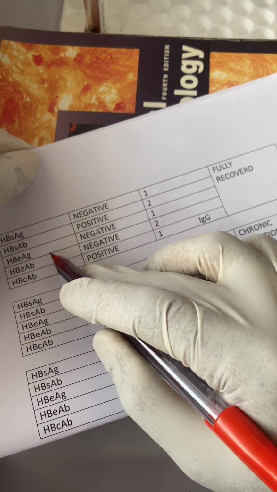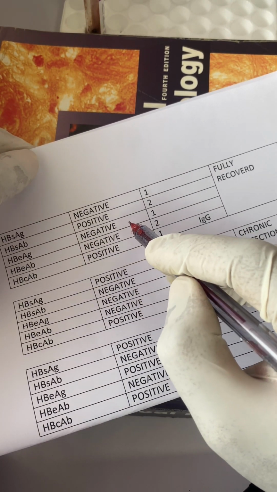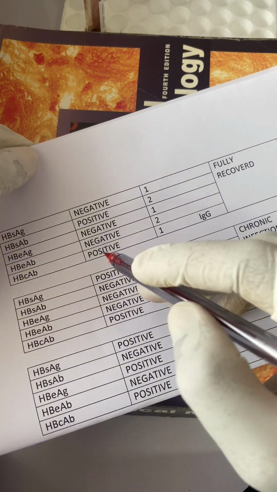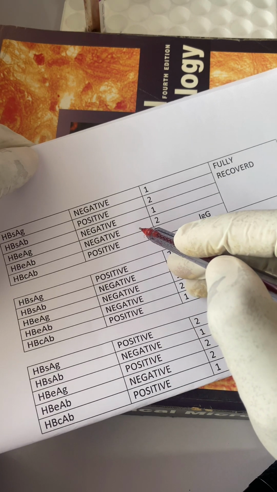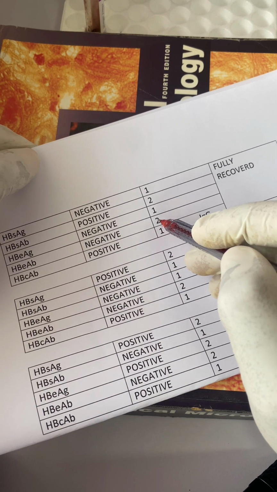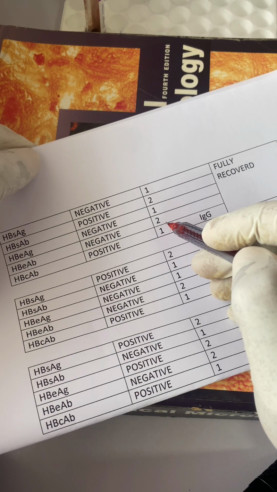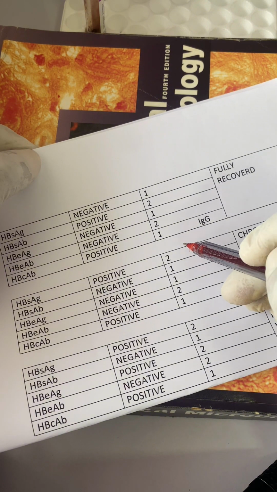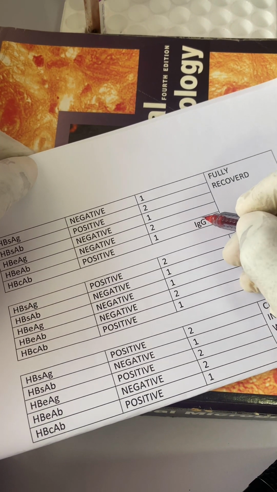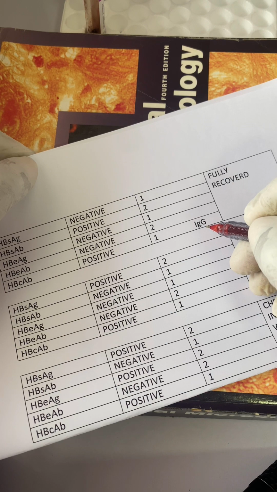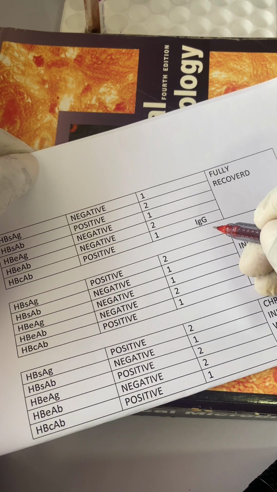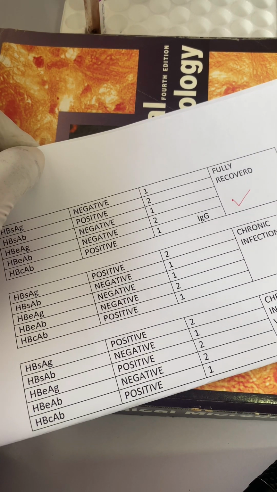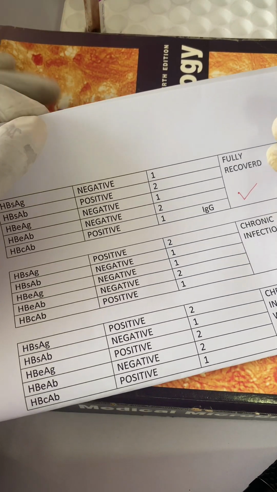Then the envelope antigen, of course, because you've recovered, it will be negative, so it will show us 1 in the test area. Then the envelope antibody obviously will also not be there because you've recovered, so it will show us 2 in the test area. Then the core antibody will also show positive because you have recovered, and this time the IgG titer will be very high. Yes, the immunoglobulins that will be predominant will be the IgG, so it shows that you have fully recovered, and that is what we want.